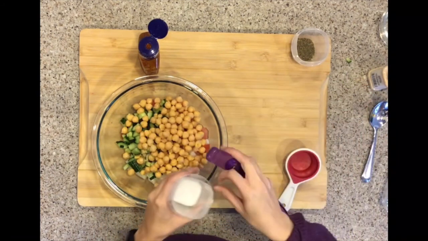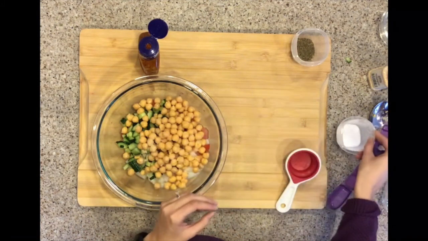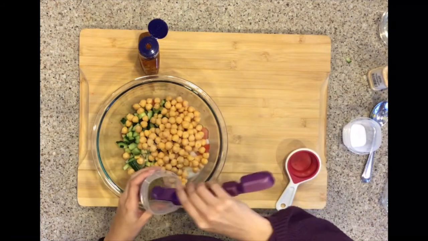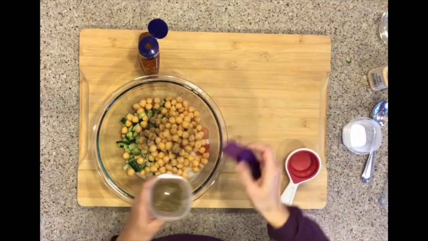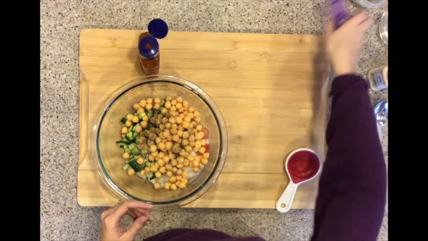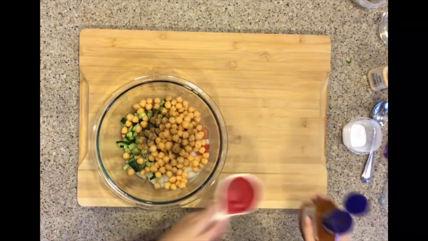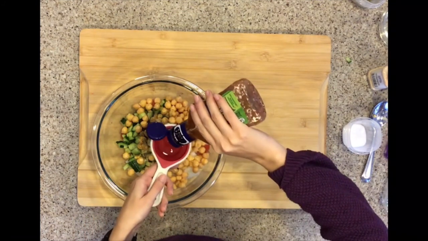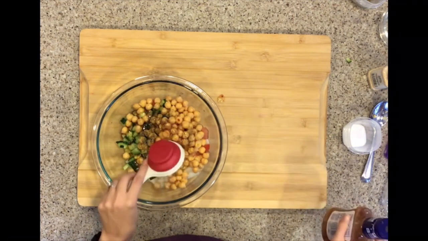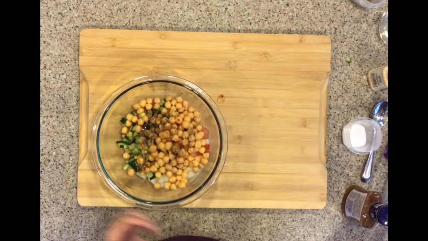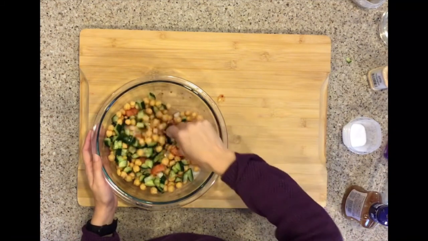We're also going to add in some salt, so another 1/4 teaspoon of salt, a 1/4 teaspoon of pepper, and then our last ingredient is our Italian dressing, and we need 1/4 cup of this. There we go, and now all we have to do is stir to combine it.